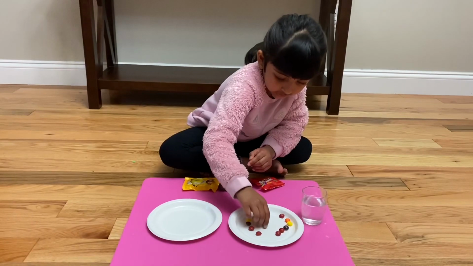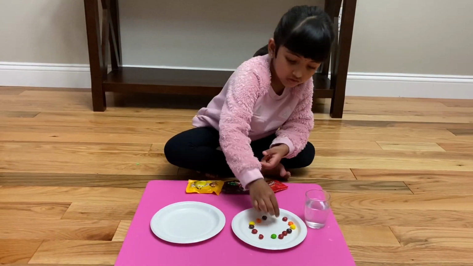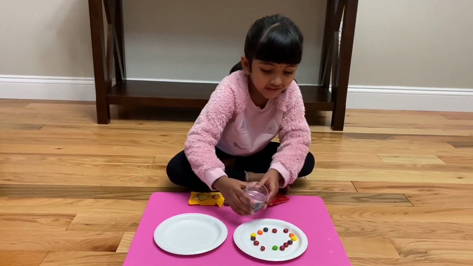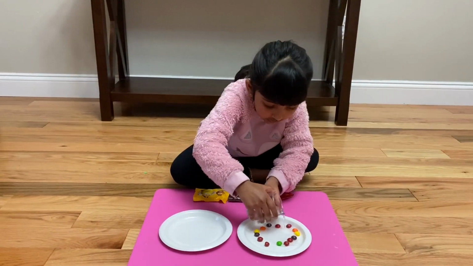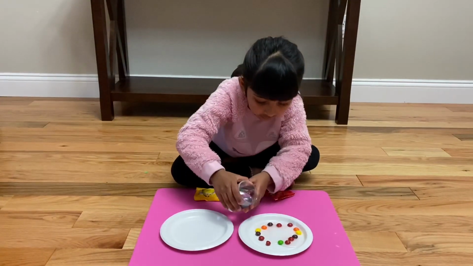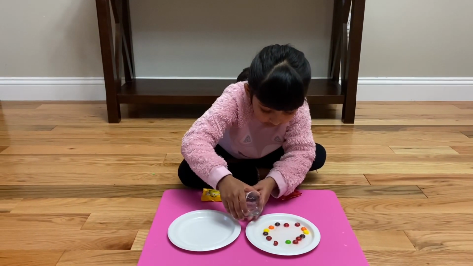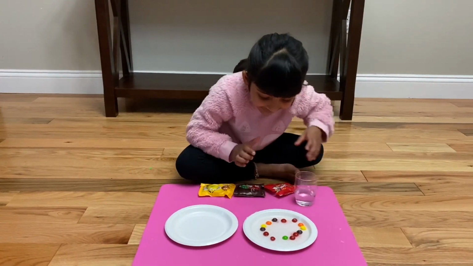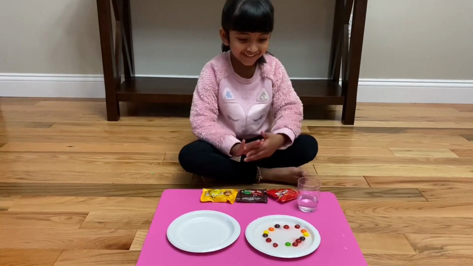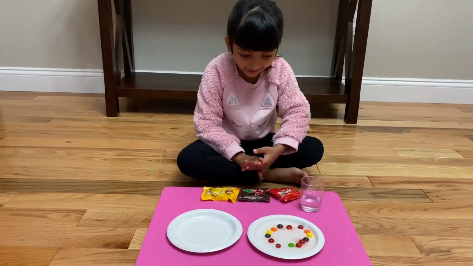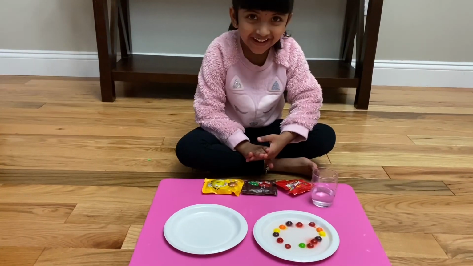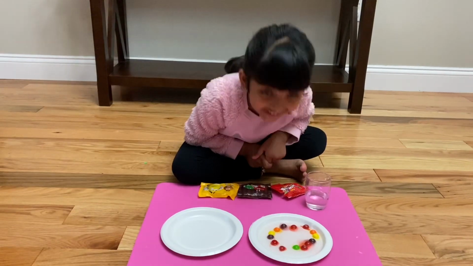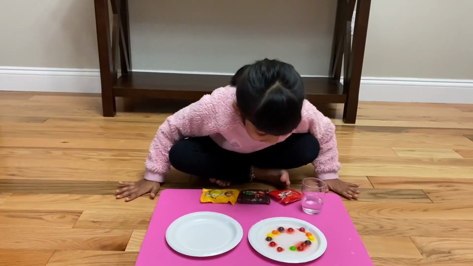I'm just switching something. Now, let's take the water. Let's watch. Do you see it? This is kind of working. Did you see that moving?